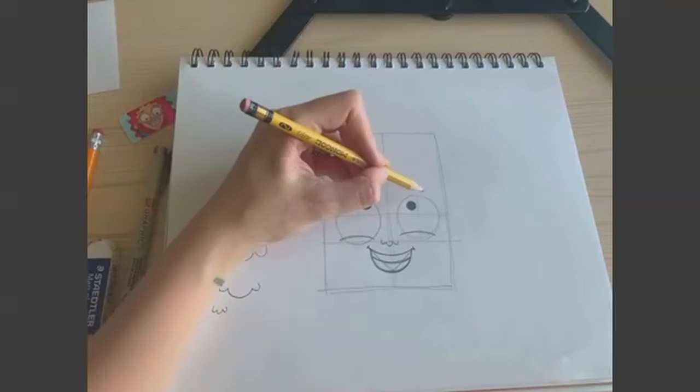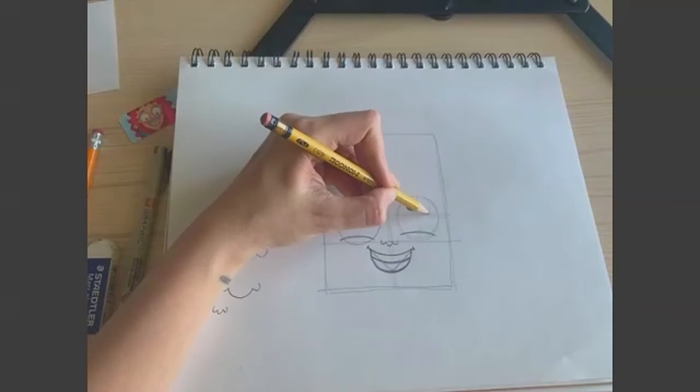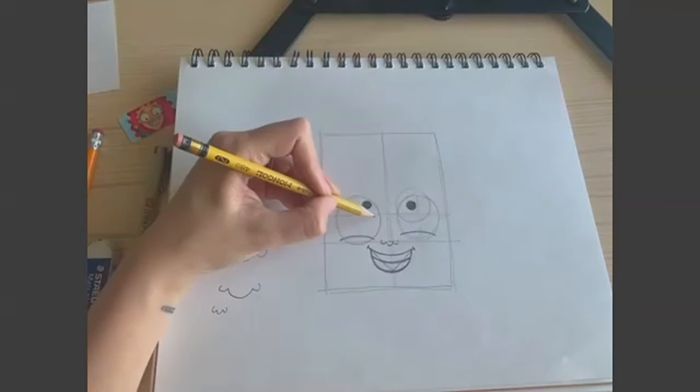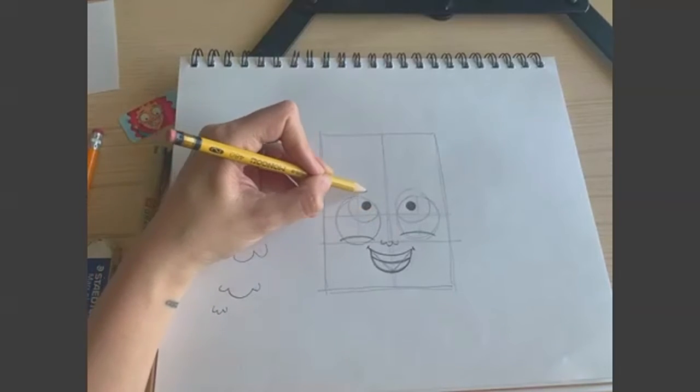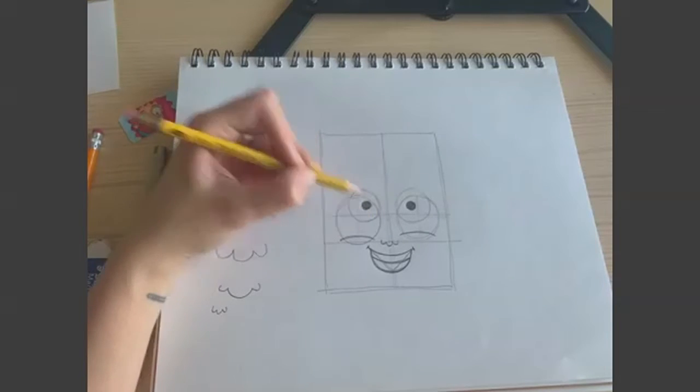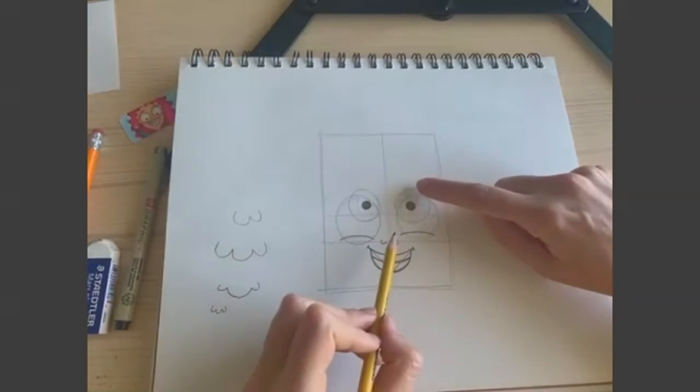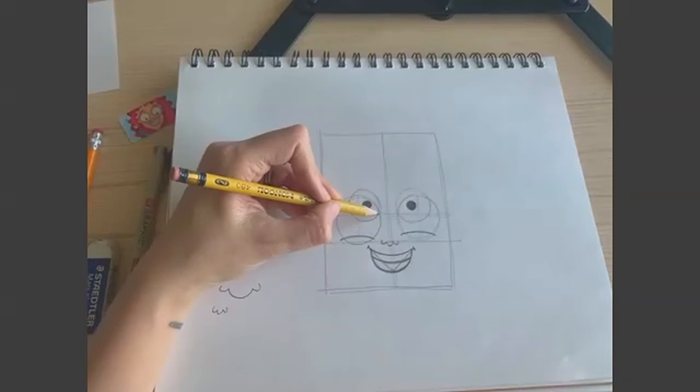And we're going to draw some circles that are going to be our iris. So again, not with too much pressure, because this is just a sketch. So we will be erasing these lines. Right now it looks very weird.